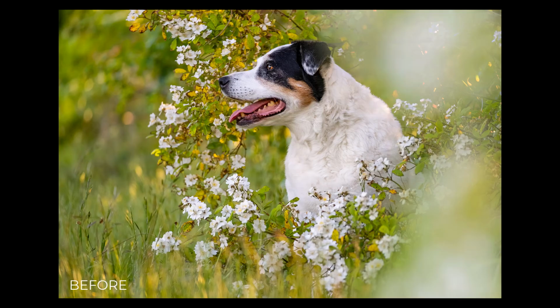So there we are, a nice, quick and easy way to whiten a dog's teeth using layers and masks in Photoshop.